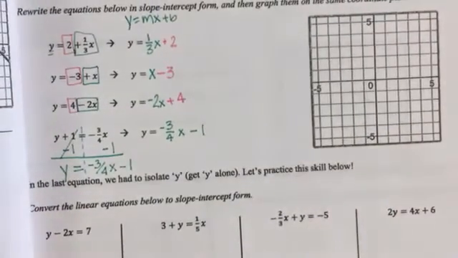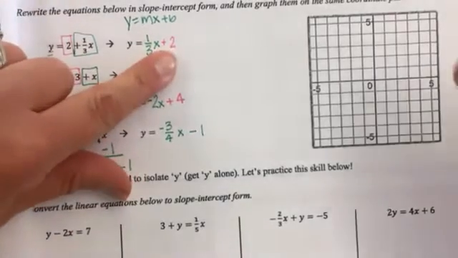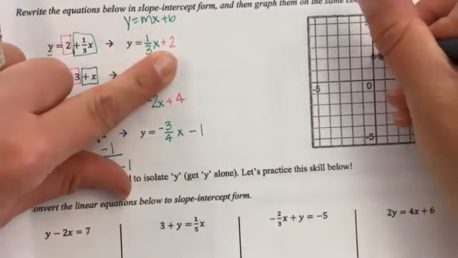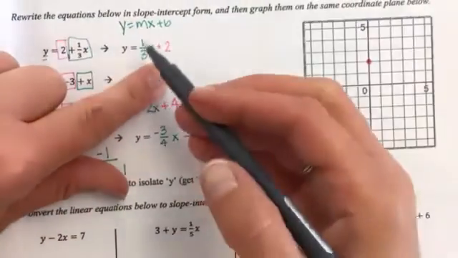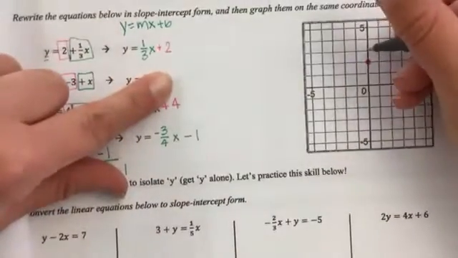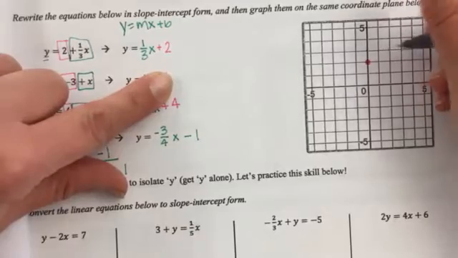Okay, so we're going to graph these lines. Let's see if I have enough colors. Okay, the first one, I'm going to start at positive 2. And it's a third slope, so up 1 over 3, up 1, right 3. 1, 2, 3.